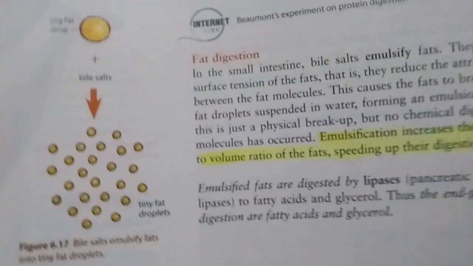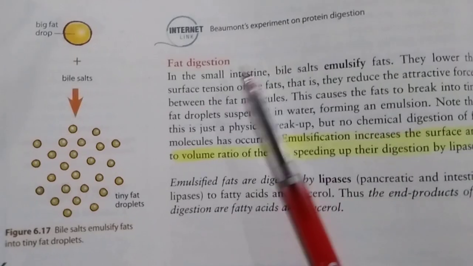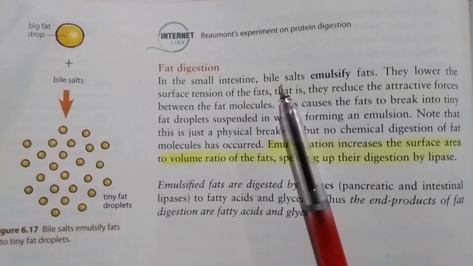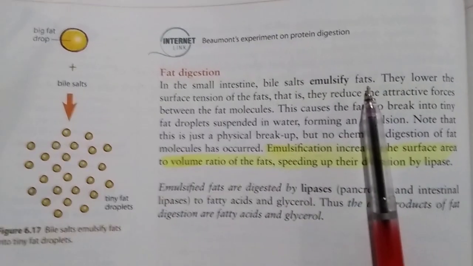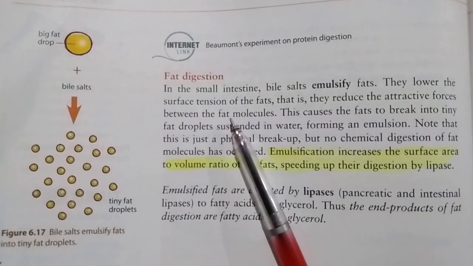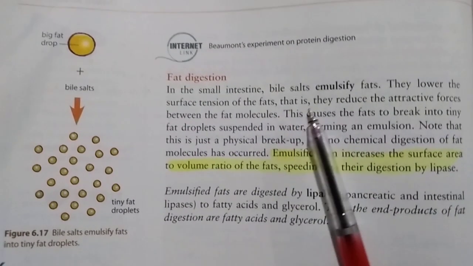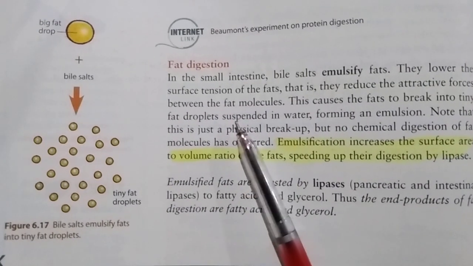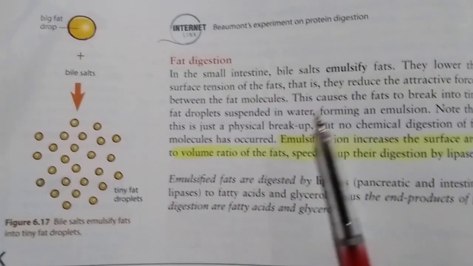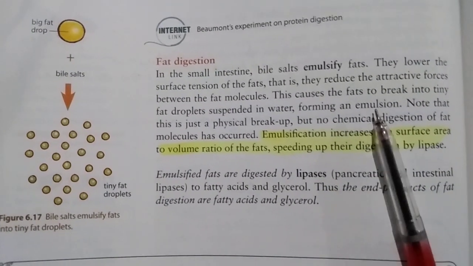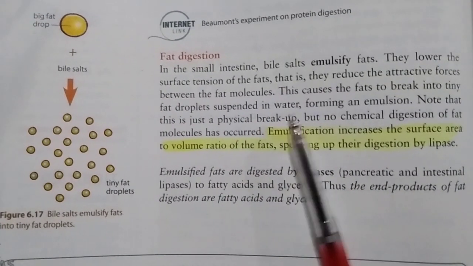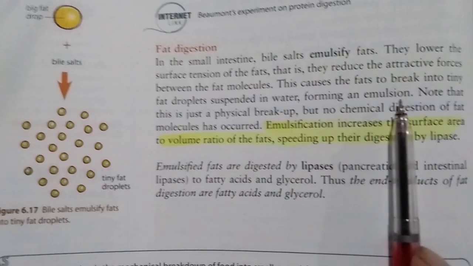Fat digestion. In the small intestine, bile salts emulsify fats. They lower the surface tension of the fats. That is, they reduce the attractive forces between the fat molecules. This causes the fats to break into tiny fat droplets suspended in water, forming an emulsion.